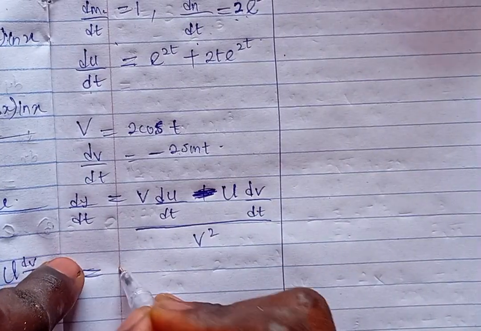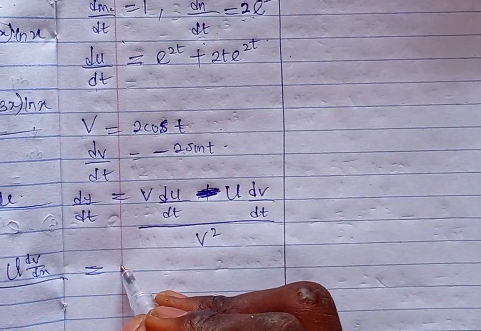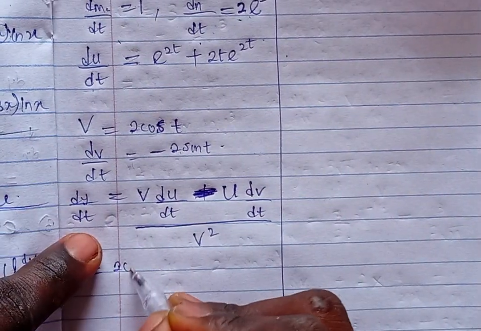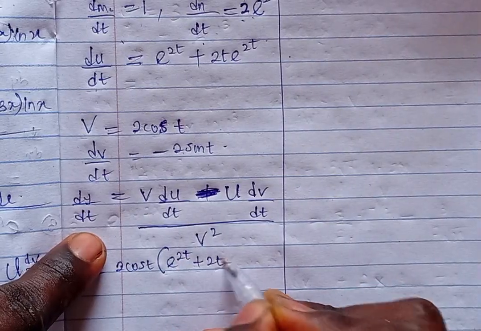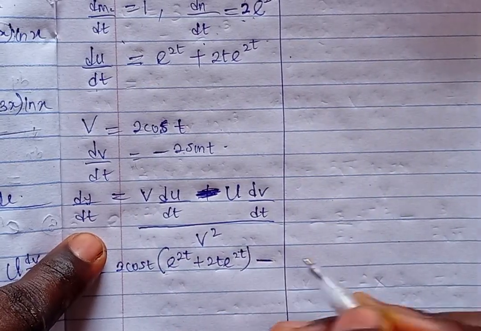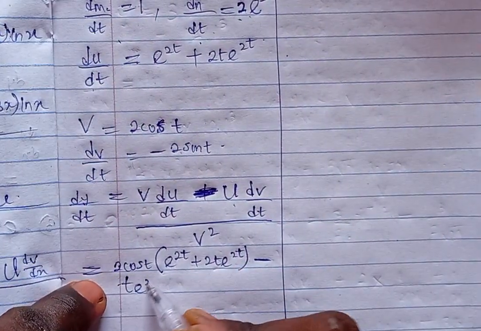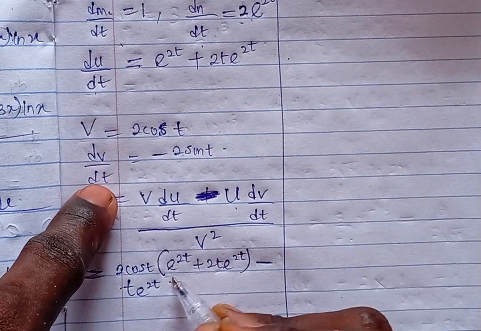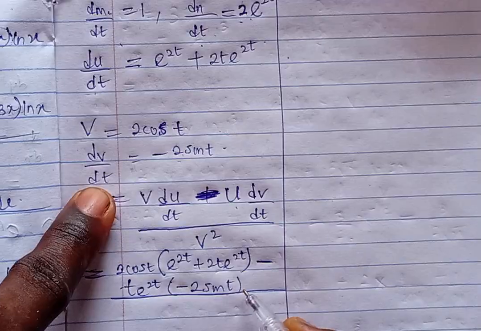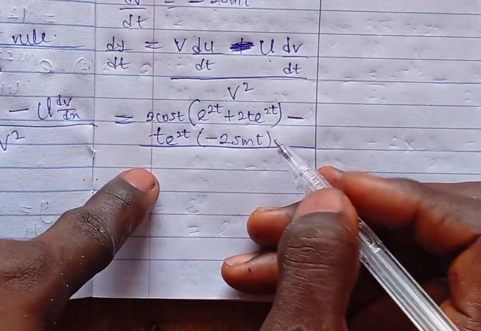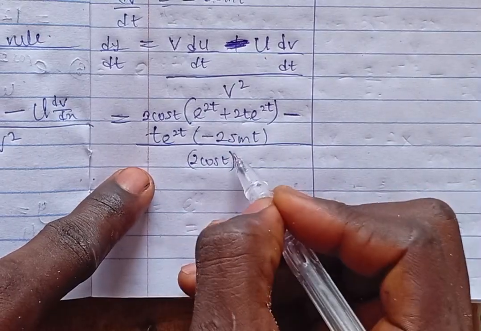So you have that our phi is 2 cos t, and our du/dt is this one, so 2 cos t into e raised to power 2t plus 2t e raised to power 2t, minus our u, which is t e raised to power 2t, multiplied by our dphi/dt, which is negative 2 sine t, everything over phi squared, which is 2 cos t all squared.